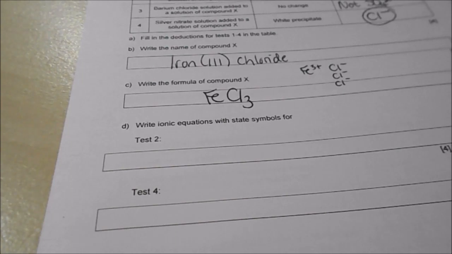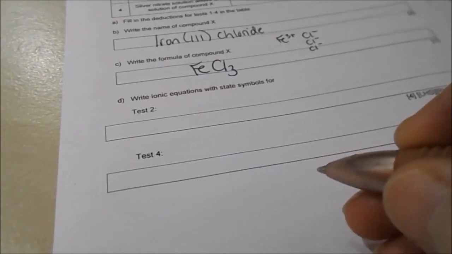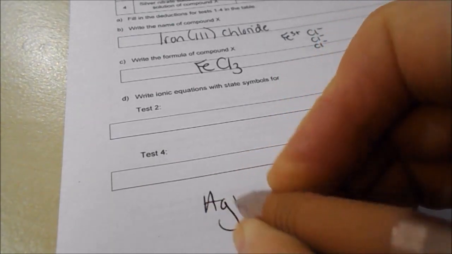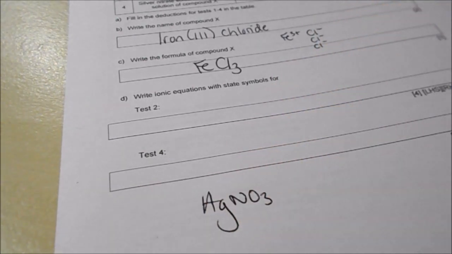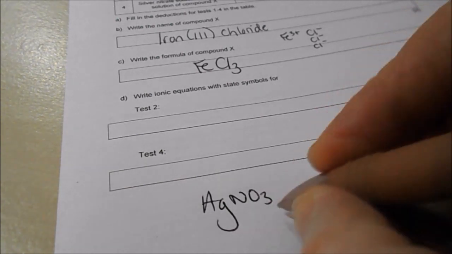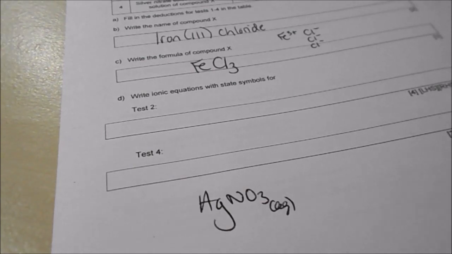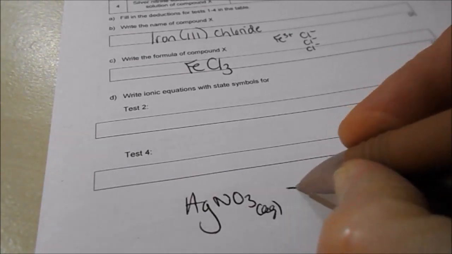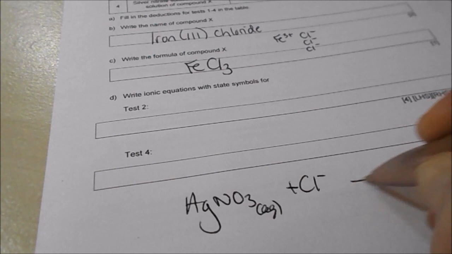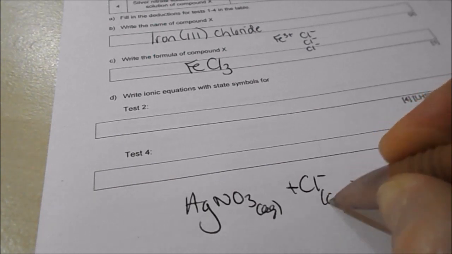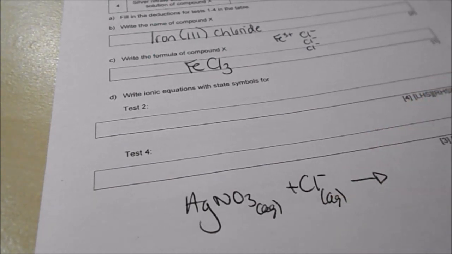So we've added silver nitrate. I'll do a bit of working down here actually. We've added silver nitrate. And one of the things you need to learn with your solubilities is that all nitrates are soluble. So we know that's aqueous. And we've decided that we've got chloride ions present. So it must have reacted with the chloride ions to give us our white precipitate. And they were in solution, it tells you that in the question. Then we need to think what our compound is going to be on our other side.